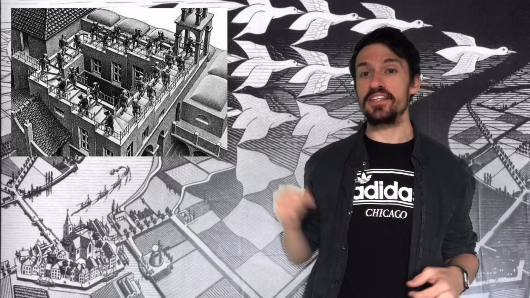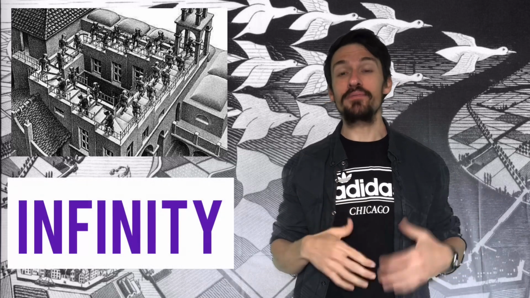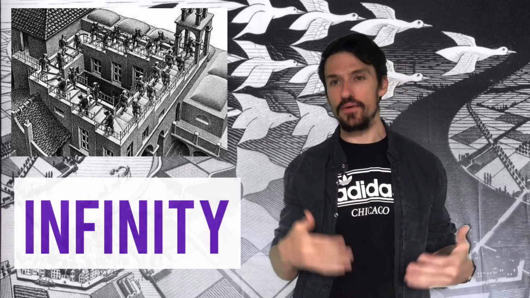Those stairwells had me going in circles. I couldn't find the top, and I couldn't find the bottom. MC Escher makes artwork of stairwells that are infinite or have infinity, which means they keep on going and going and going and going. He also uses something called tessellations.